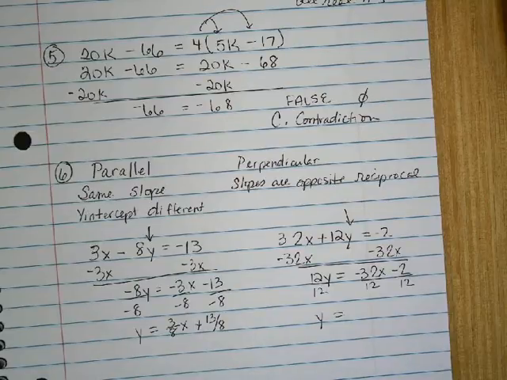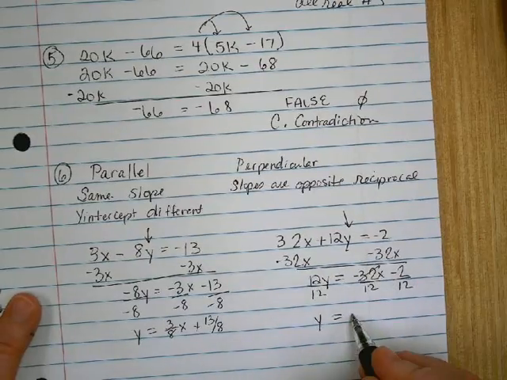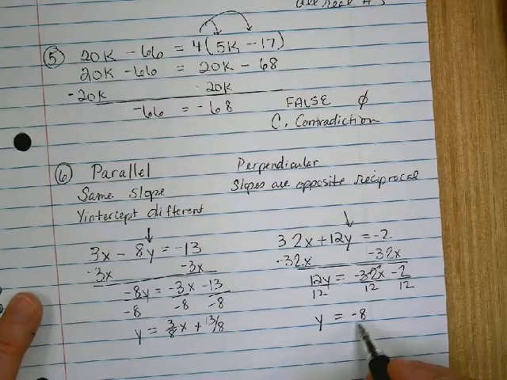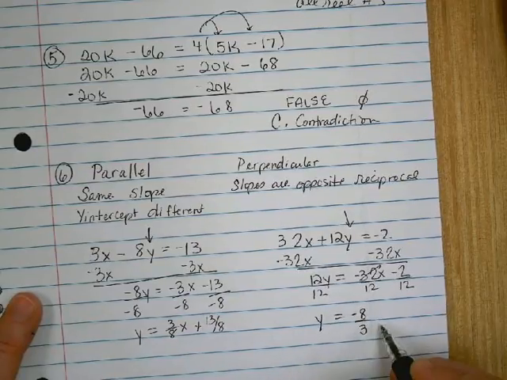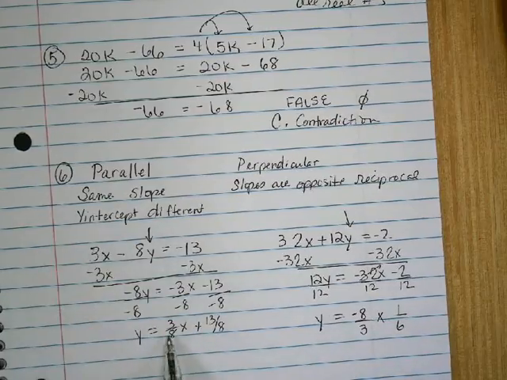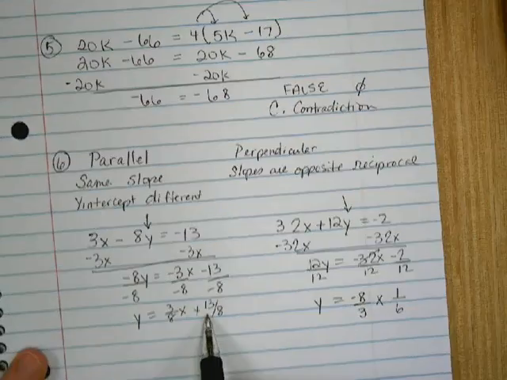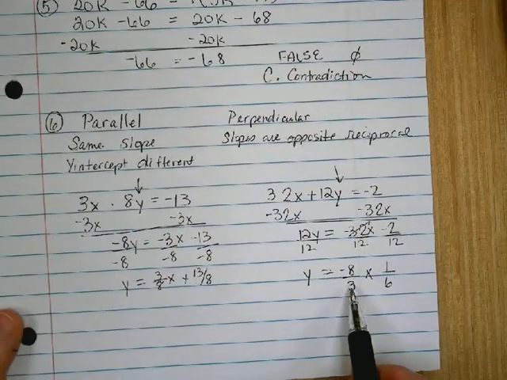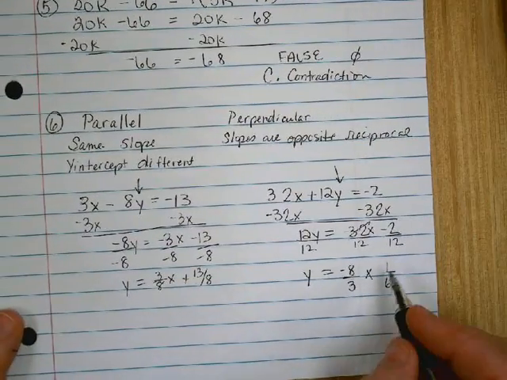2 and 4. How many times will 4 go into 32? 8. And don't forget the negative. How many times will 4 go into 12? 3. So I have y equals 3/8x plus 13 over 8, and then y equals negative 8/3 x minus 1/6.